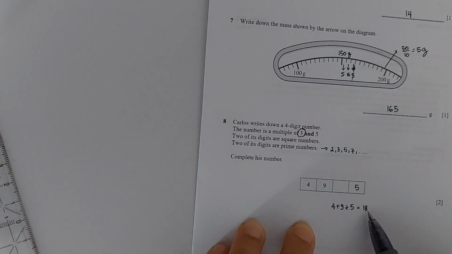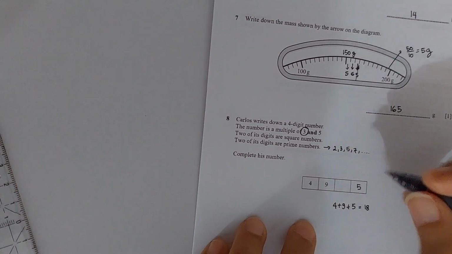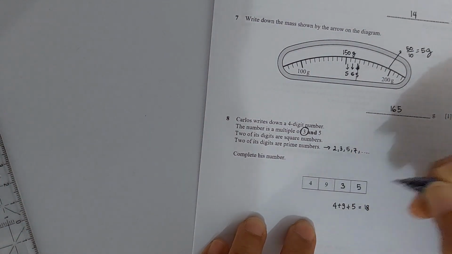Now, if I add 2, 20 cannot be divided by 3. If I add 7, 25 cannot be divided by 3. Add 5, 23 cannot be divided by 3. But if I add 3, 21 can be divided by 3. So the answer here will be 3.